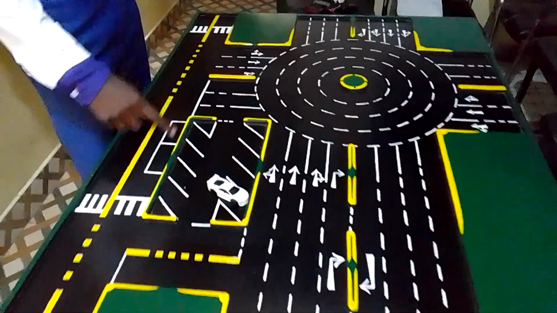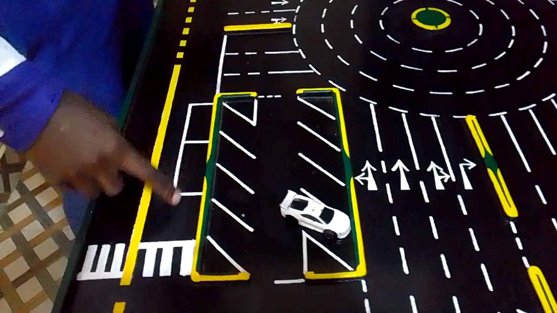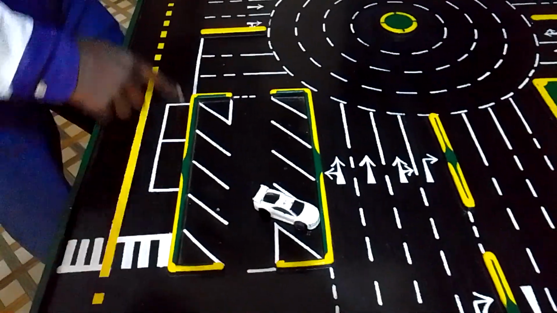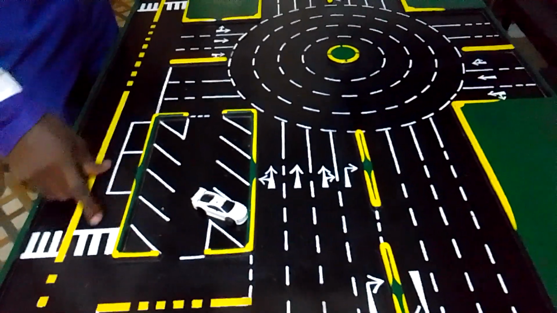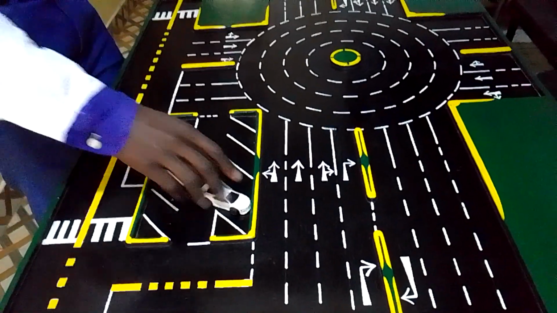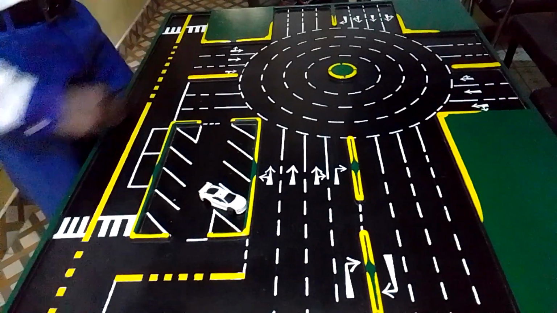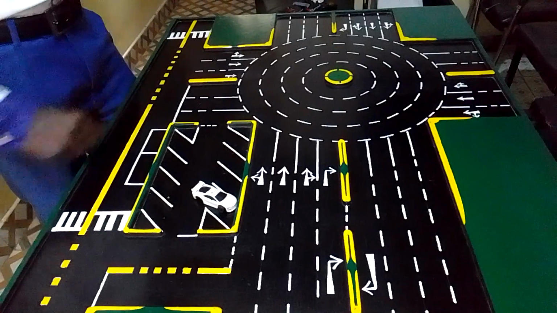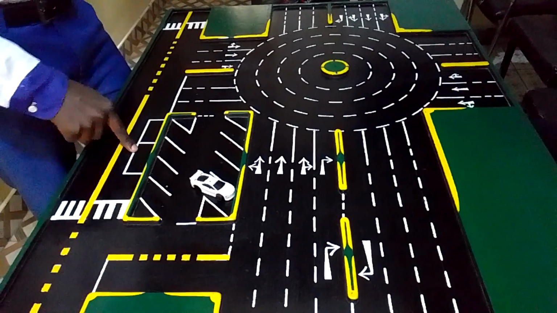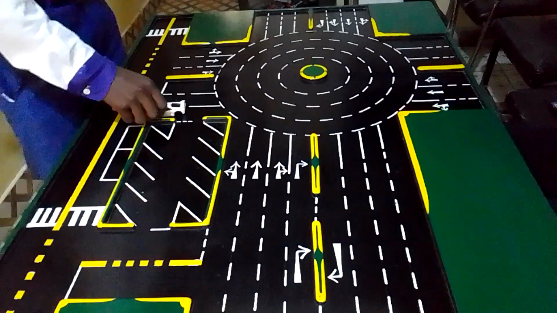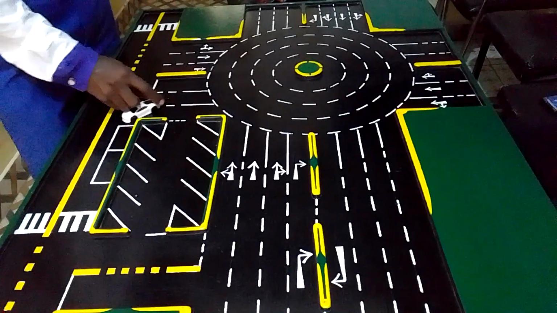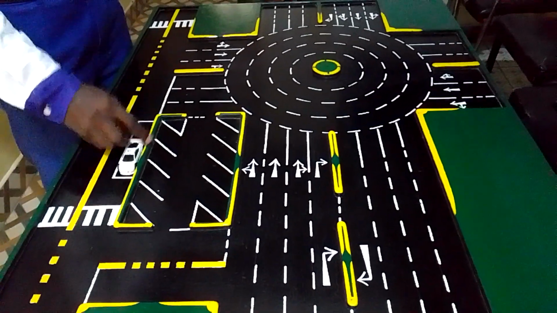And then we have another type of parking here. It's known as flash parking. This is a type of parking found on the left side of a two-way traffic road. So it is known as flash parking, or uncontrolled parking, or parallel parking. It also has rules, and one of the rules is you start parking from the farthest end.